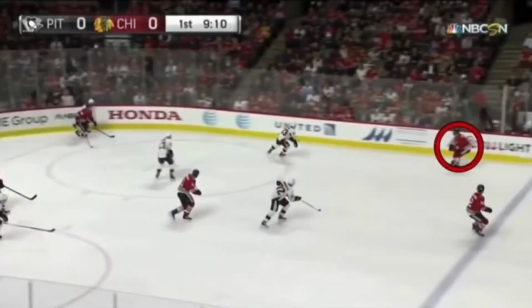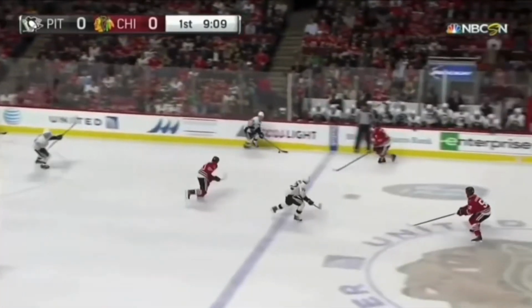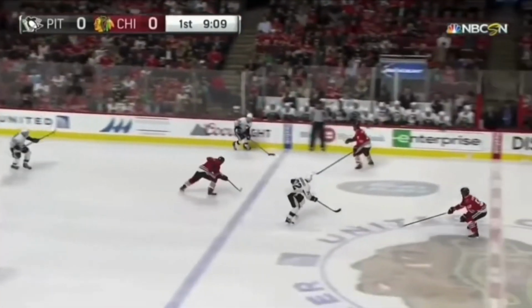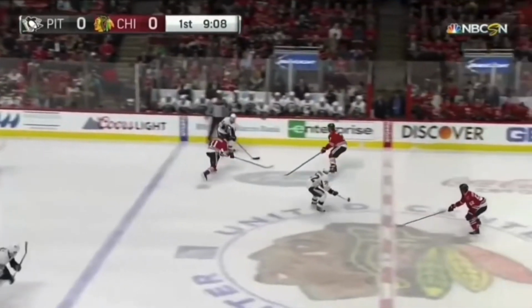And on this clip here, you can see the Chicago defender identifies his man coming up the wall. He doesn't try to be aggressive here and hold the line because it is 100% possession. So he's going to give up the blue line here, but you can see how quickly he tightens up his gap. You can also see he has a good stick position here, eliminating that centering pass to that swing man.